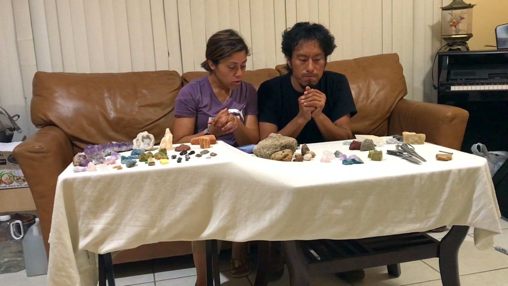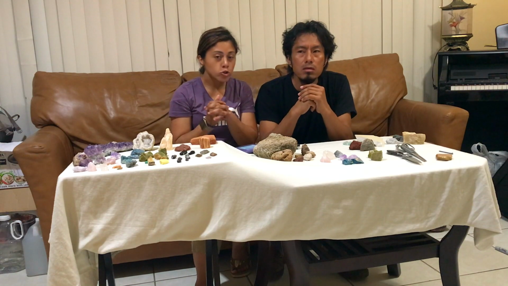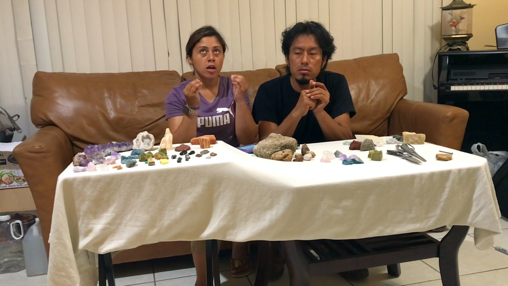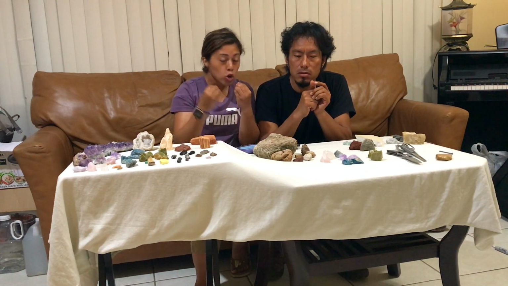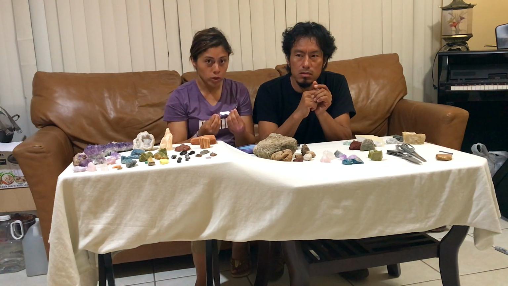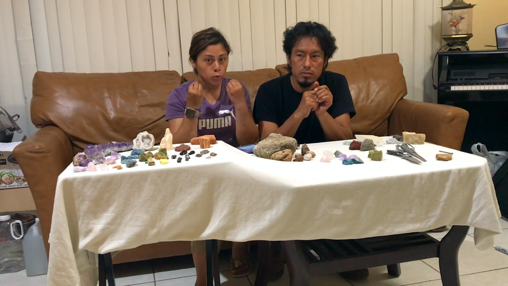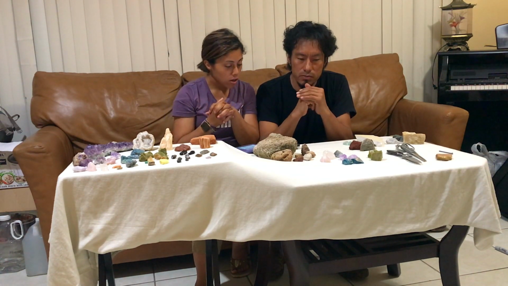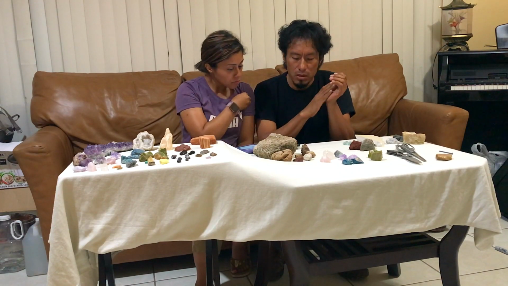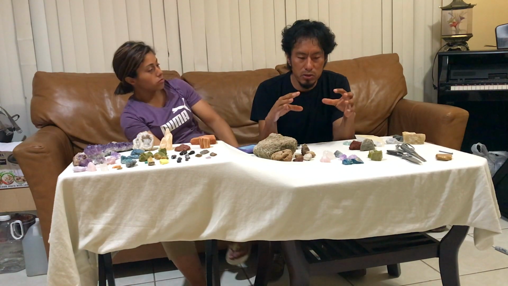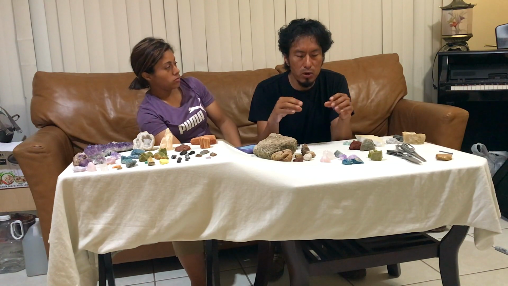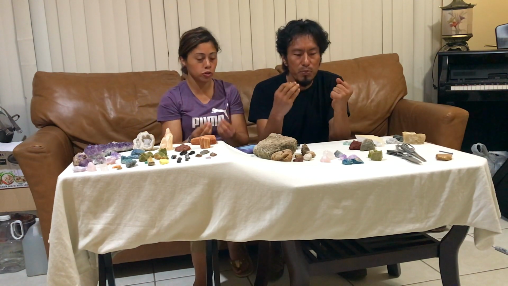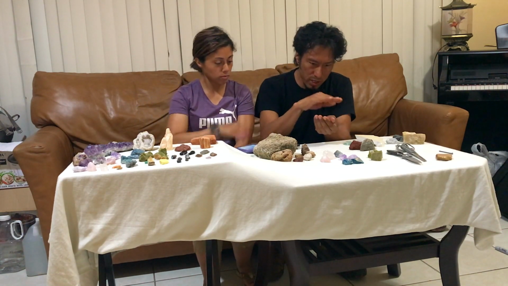Another good example is soapstone. Soapstone has a greasy look to it, not texture, a greasy look. Basically, luster is how the rock or mineral looks on the outside, how it appears to the eye.